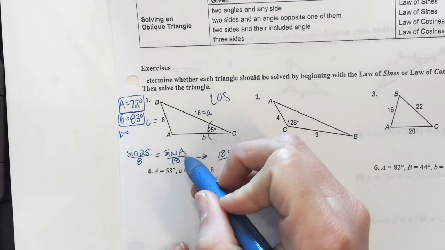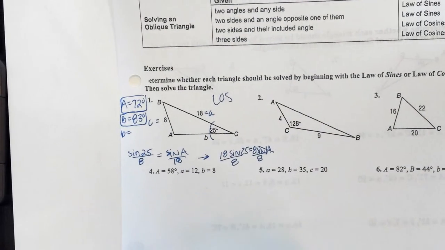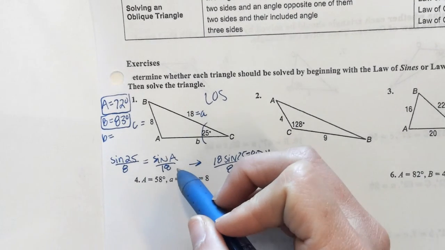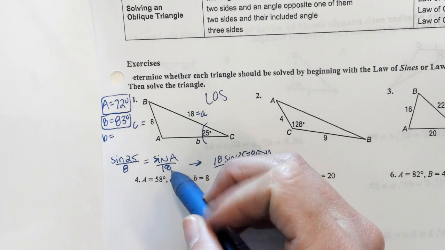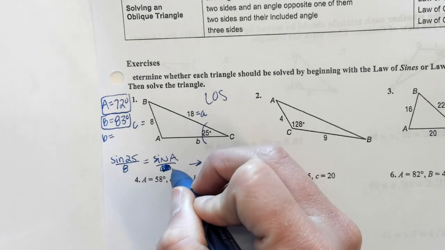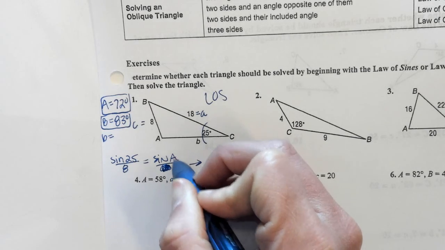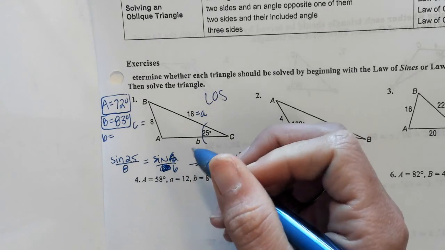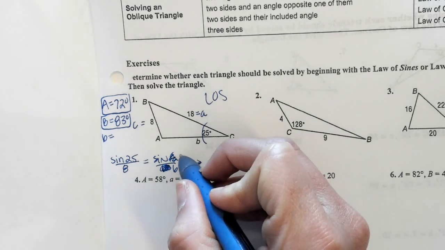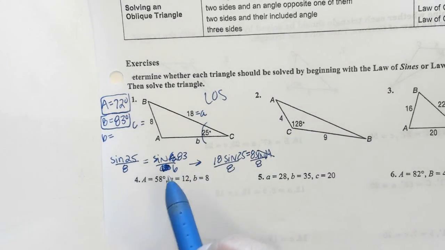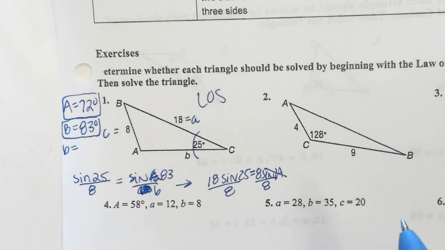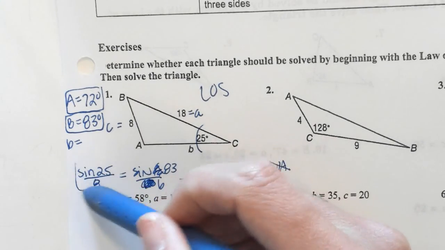Alright, so I can just use the same setup that I started with, except instead of 18, I can put what? B. And instead of sine A, what is the degree of B? Very good. So go ahead and cross multiply and solve for B on your own right here with this equation.